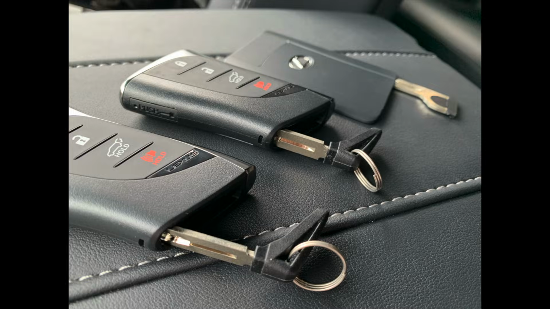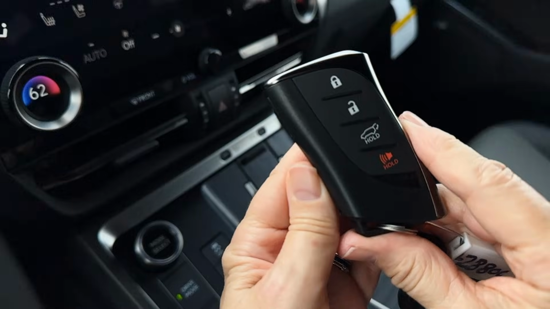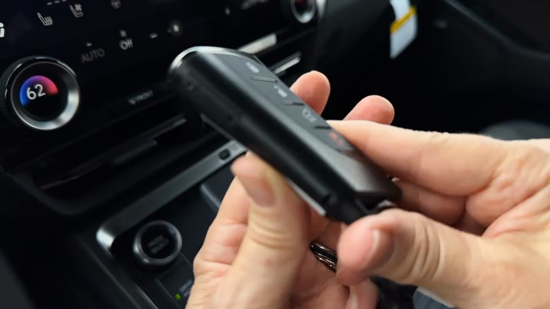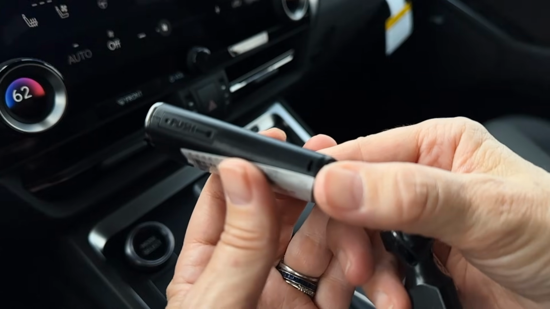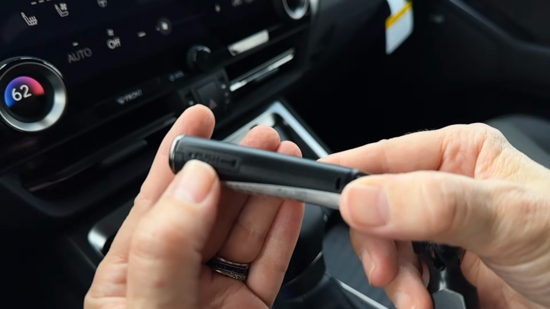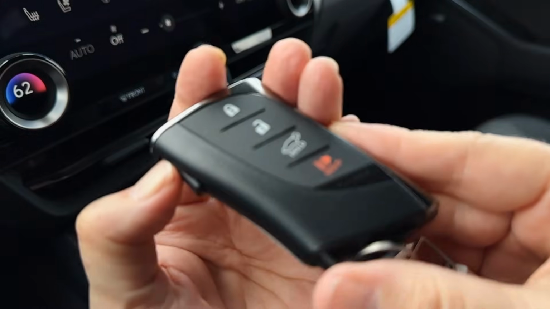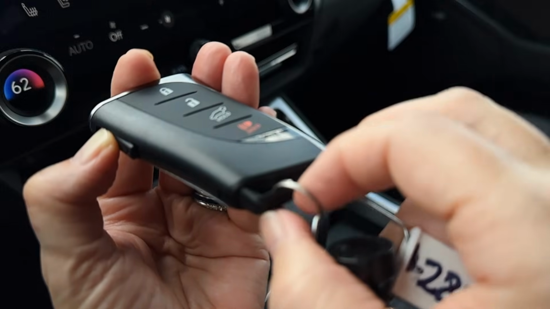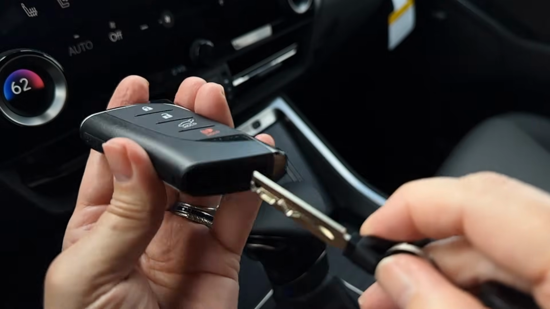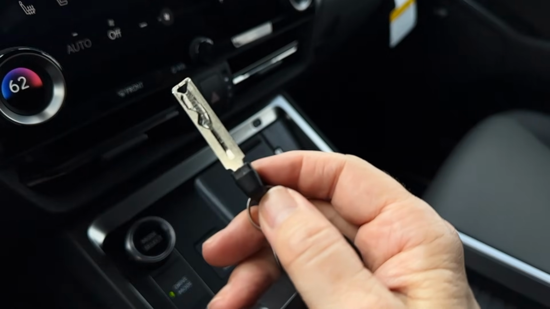There is also a mechanical emergency key inside the key fobs and the wallet key. To locate the mechanical key in the key fob, just turn it to the side and look for the word push. You're going to actually push on this dot, and when you do, you'll see this little lever open, and then you can pull out the metal mechanical key.